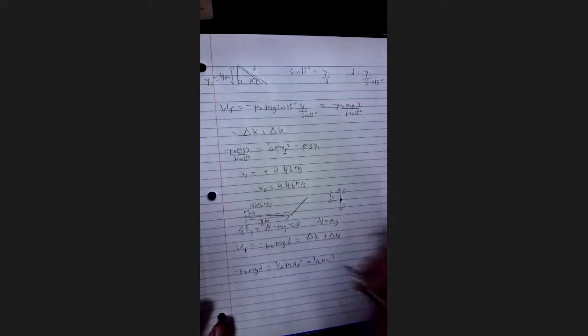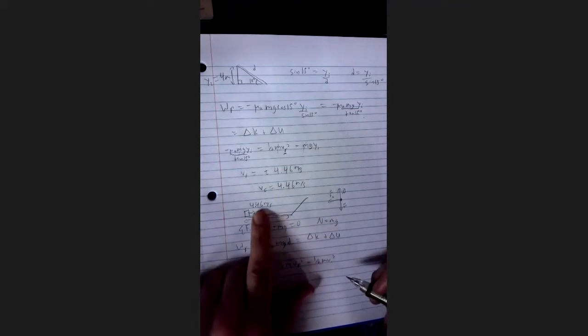Okay. Now we know what our initial is. It's our 4.46 that we found before. It was the final of the ramp part, but now the initial part of this problem. Once again, our m's cancel. And so all we're left with is v squared. That's the only thing that we don't know.